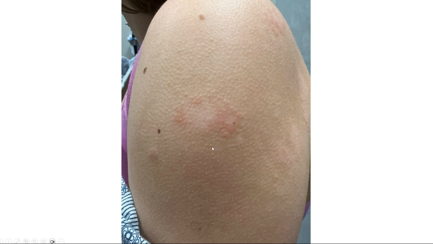pityriasis lichenoides et varioliformis acuta, or PLEVA, is going to be more the acute papulosquamous form where you get pink papules with necrotic centers. So PLEVA, which is going to be more acute, is going to have acute findings like necrosis, and PLC, or pityriasis lichenoides chronica, which is more chronic, is going to have chronic findings like hypopigmentation.